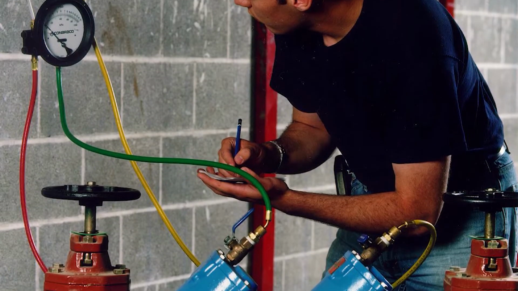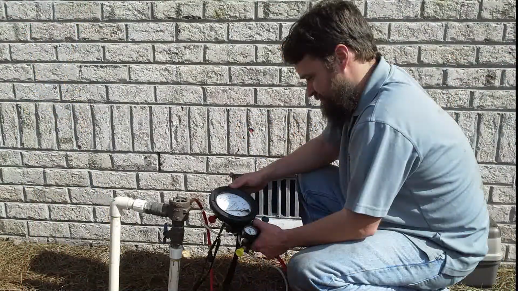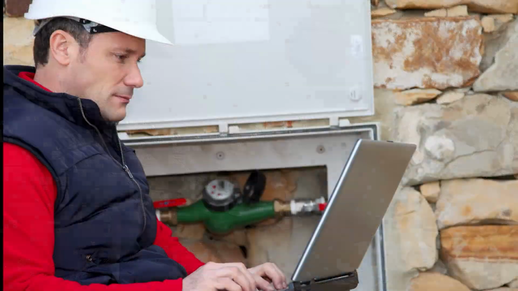A certified backflow prevention technician will perform a test on the valve to certify that the valve is functioning properly at the time of the test. The tester will then submit the certified results of his test to your water supplier's cross-connection control department.